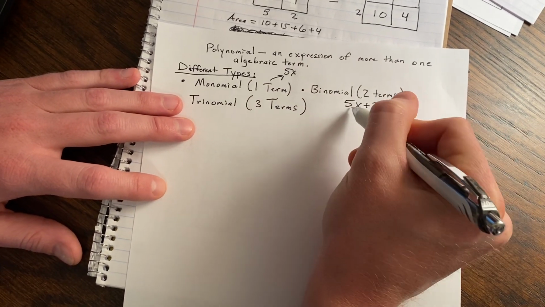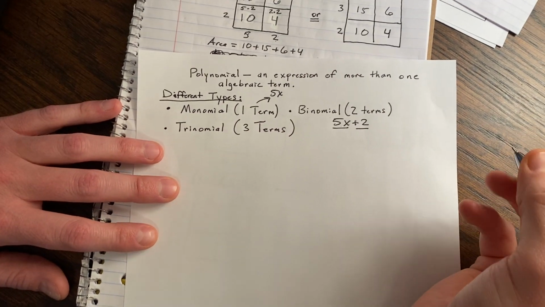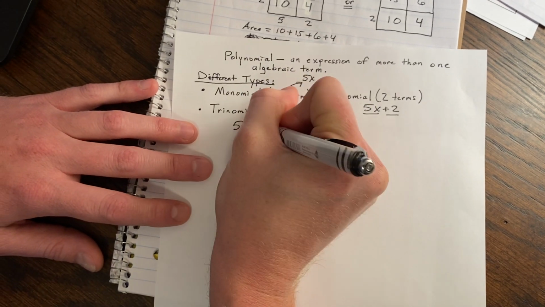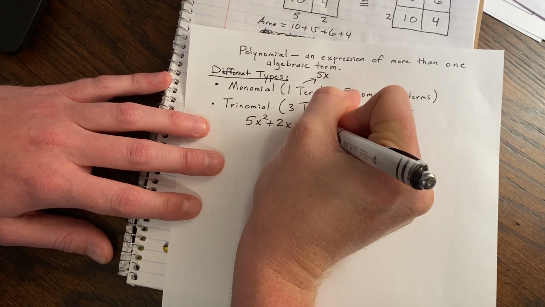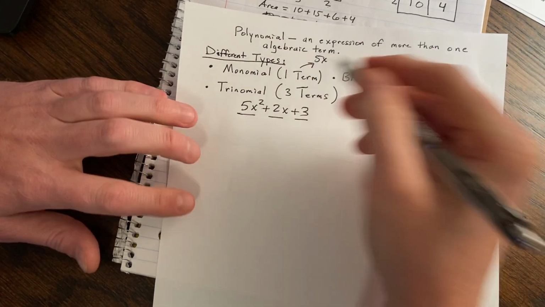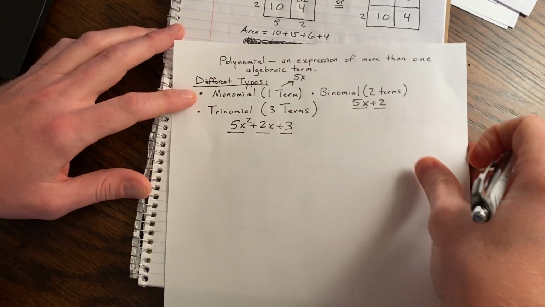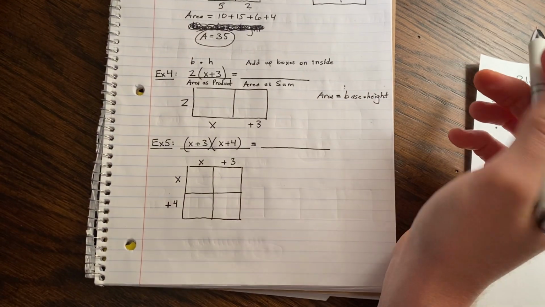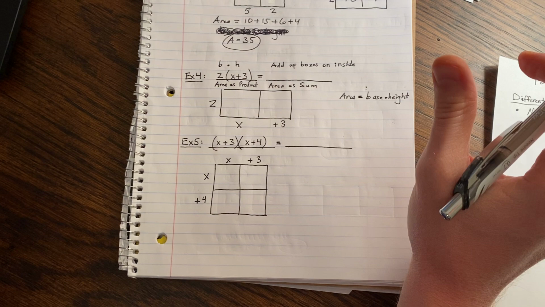It has 1, 2. Trinomial, 3 terms, which is also a polynomial as well. So we have 5x, let's say, squared plus 2x plus 3. There's 3 terms. That's a polynomial or a trinomial. So we're going to be working on multiplying polynomials. Okay? So to do that, we're going to use finding the area of rectangles to help us do this.